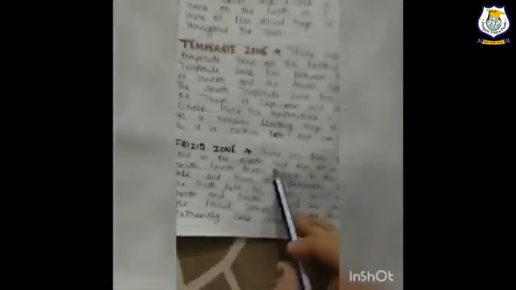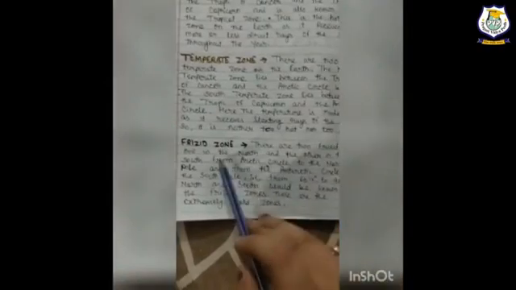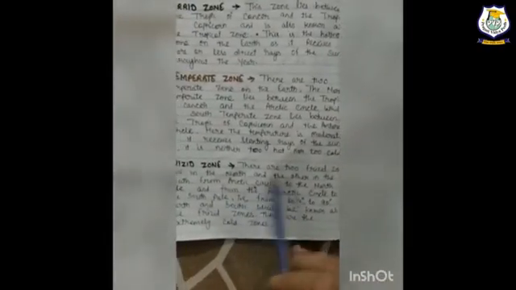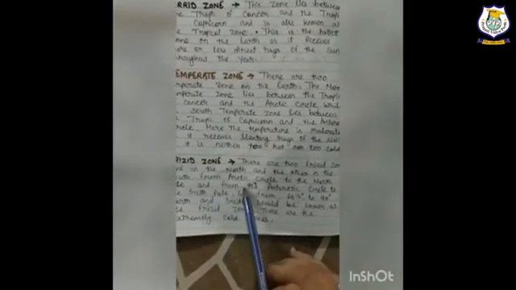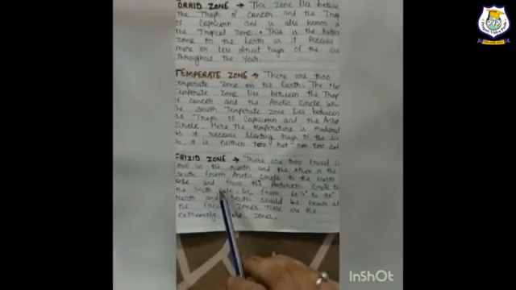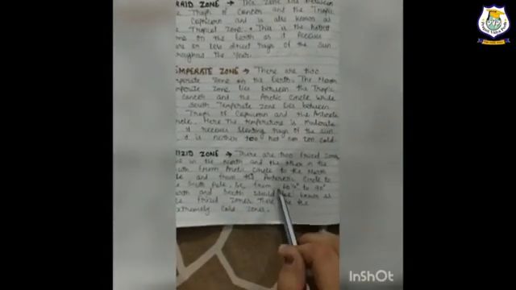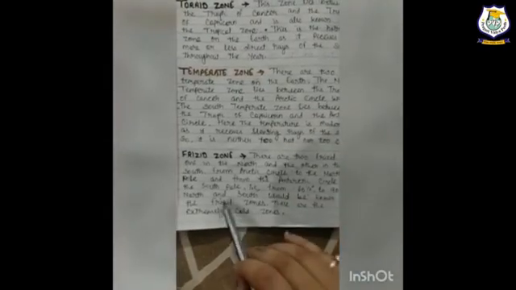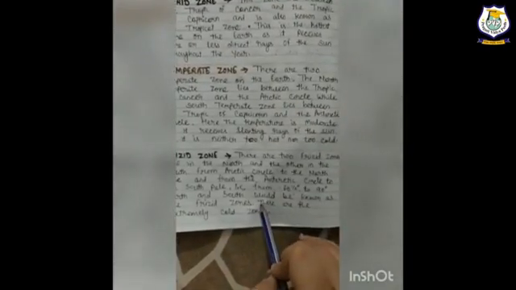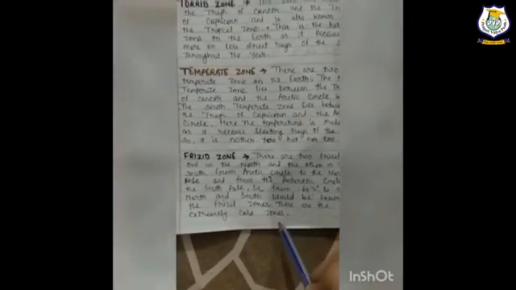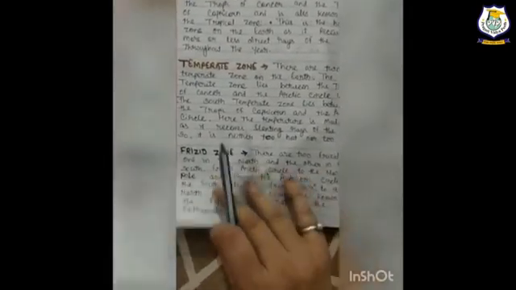Alright, after that we have another important heat zone, that is called the frigid zone. There are two frigid zones, one in the north and the other in the south, from the Arctic Circle to the North Pole and from the Antarctic Circle to the South Pole, that is from 66.5 degree to 90 degree north and south. These are known as the frigid zones, the extremely cold zones. Alright, so again, let's come over here.